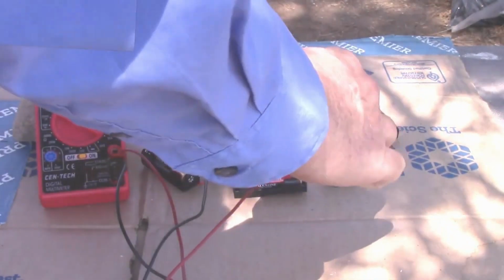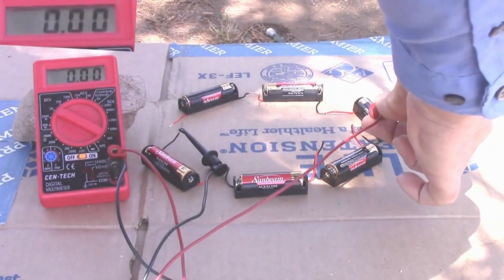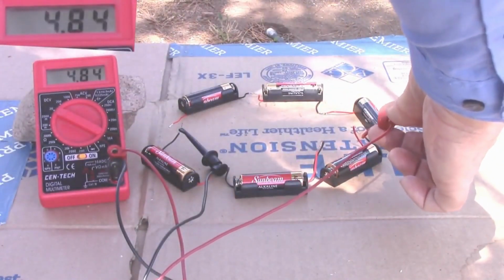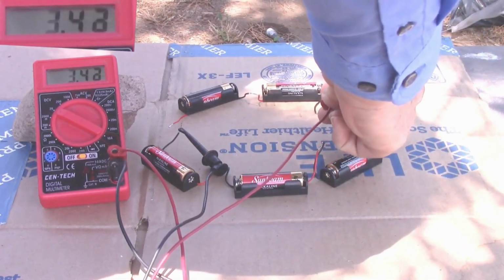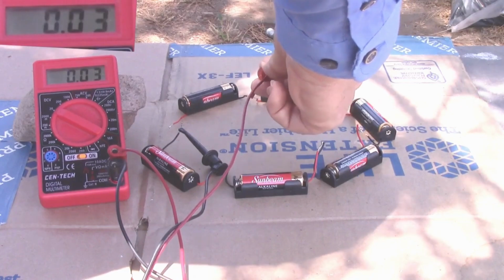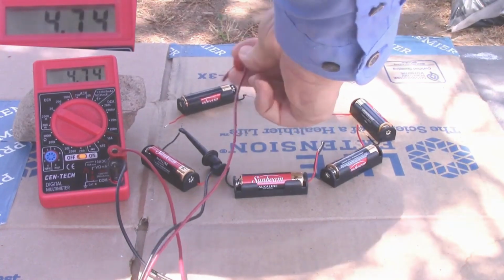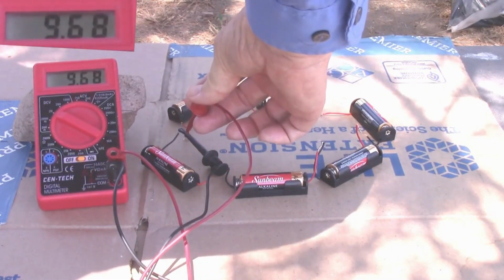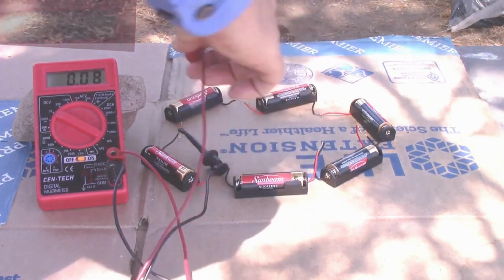And as I go around this loop, 4.8. This should be something over 6 volts, 6.4. There we have 8.0. I should now have something over 9 volts there. There we go, 9.6 volts. So it is done correctly.